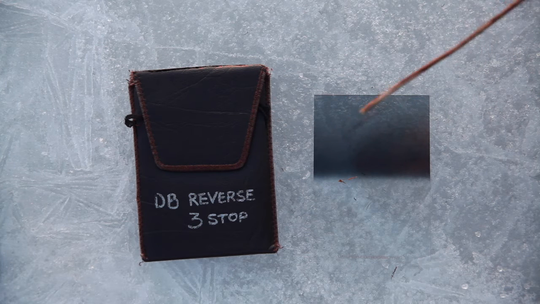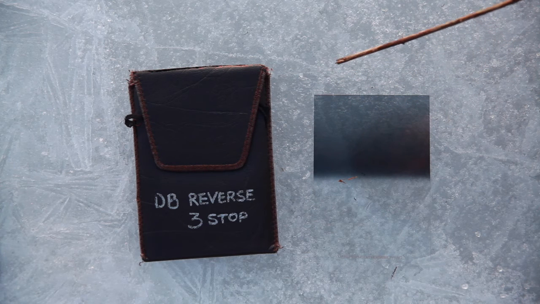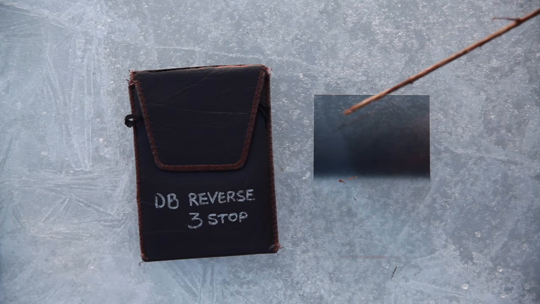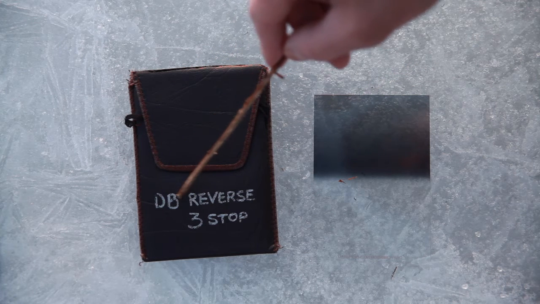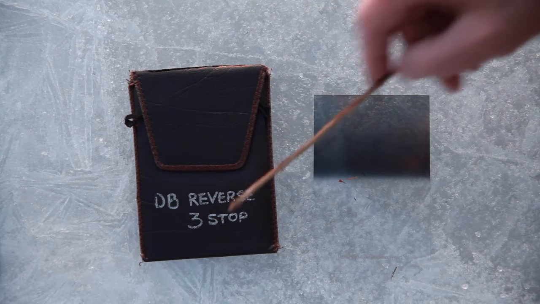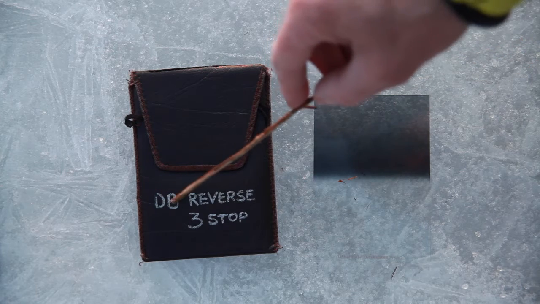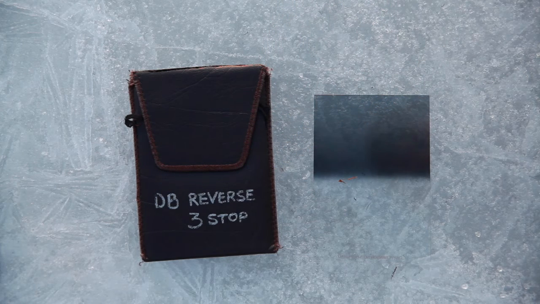Then I balance the light with that filter. And this filter was designed by Daryl Benson together with Singh-ray in the United States. And I have written DB, reverse 3-stop. That stands for Daryl Benson Reverse Graduated Neutral Density Filter.